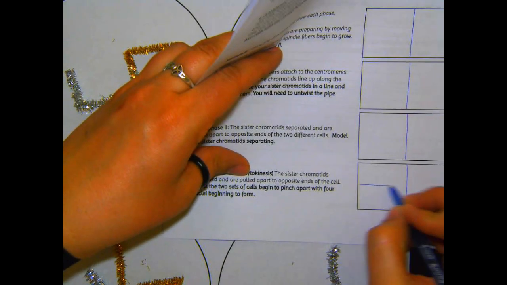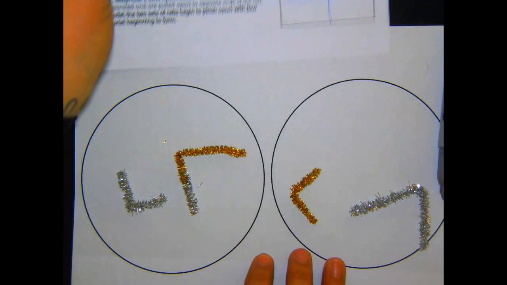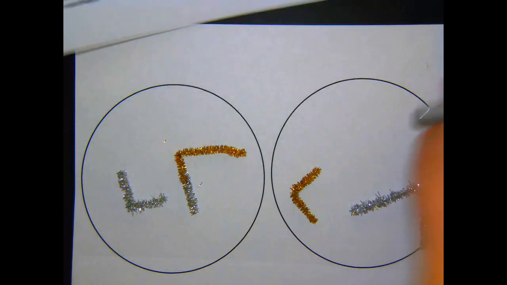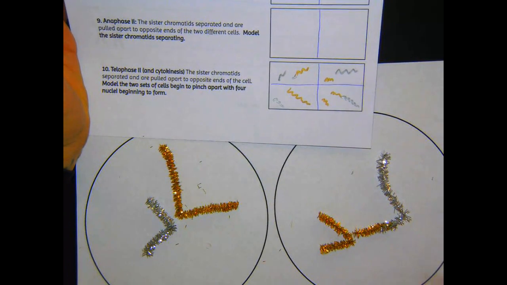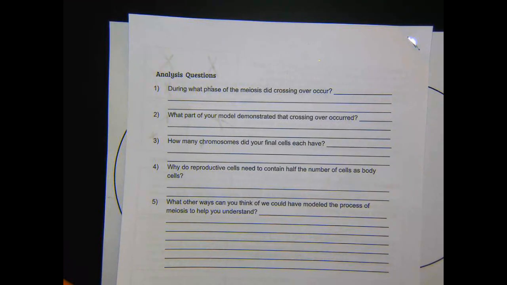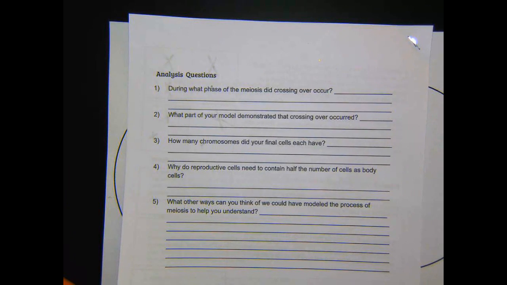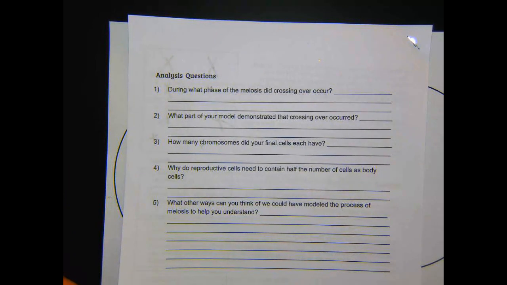in my telophase 2. So I actually need 4 boxes. And then let's draw this. So that's these 2. Then in my other 2, that is the end of my models. Remember, this is a video, so if it didn't make sense, play, pause, repeat, rewind as many times as you need to help you do your own model.